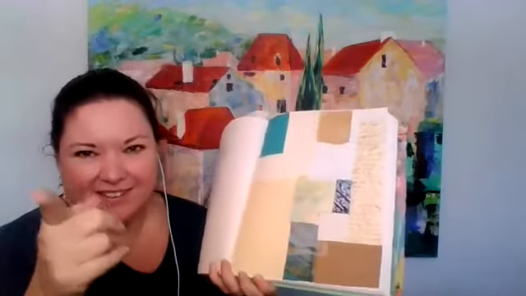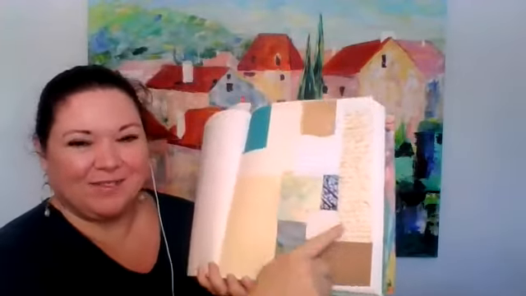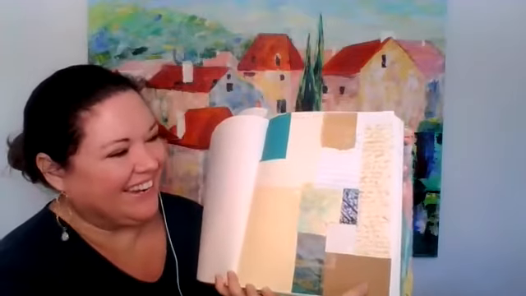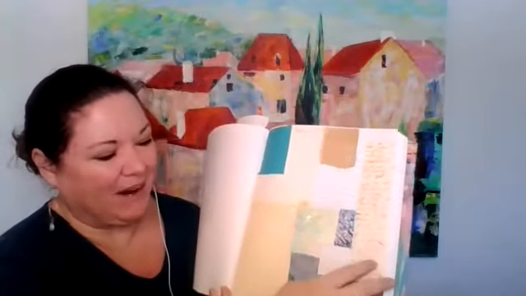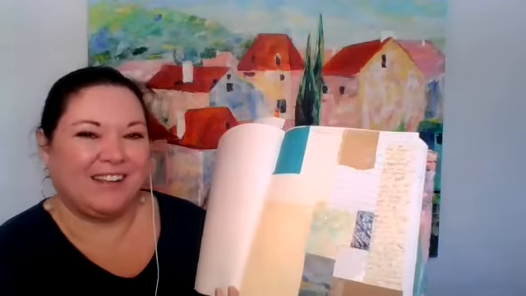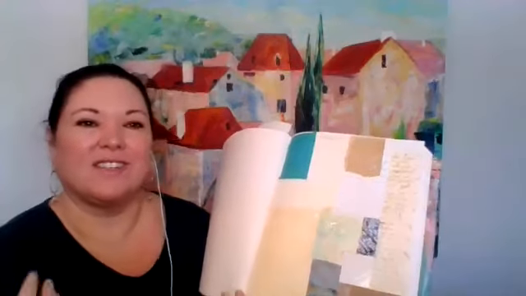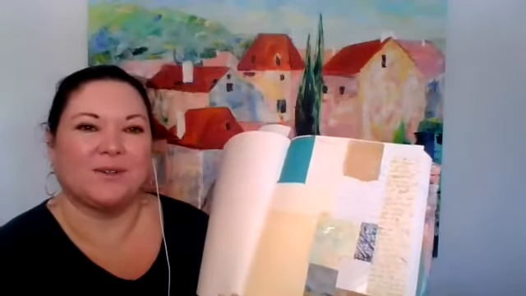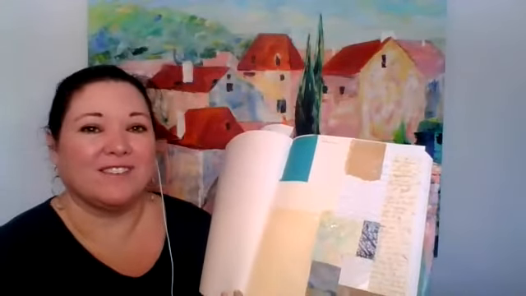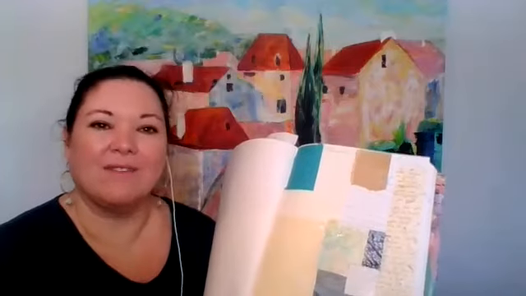Brown paper bag, you know who you are. Those of you who love working in paper bags. This one here is some handmade paper. So I'm inviting you today to really just explore what are the textures and the ways that feel good to you. What are the different materials that you like working with, and how do you respond to those materials?